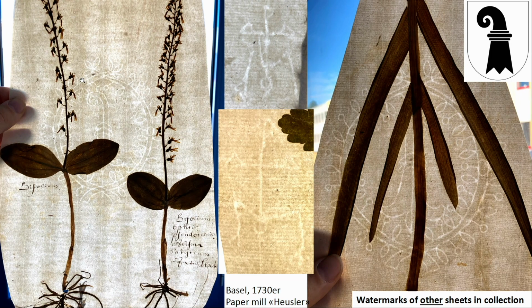The plants must be younger than that because they're glued onto this paper. This information does not come from the watermark in the tomato plant, it comes from the watermark in the other specimens.